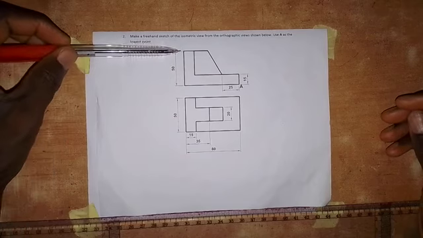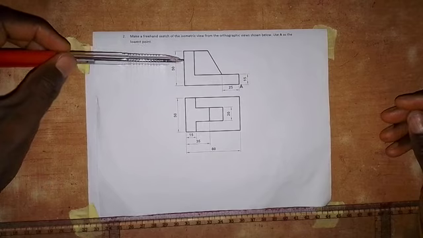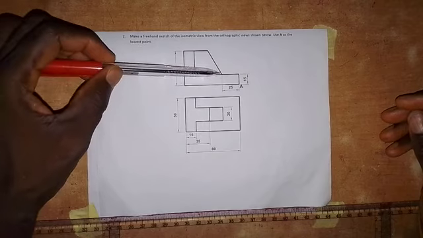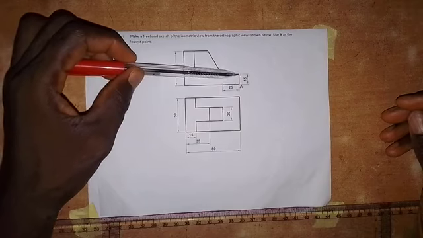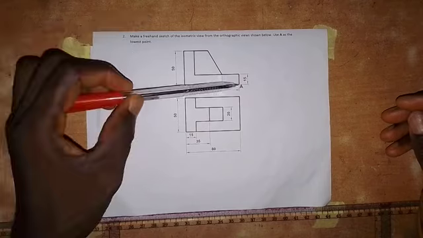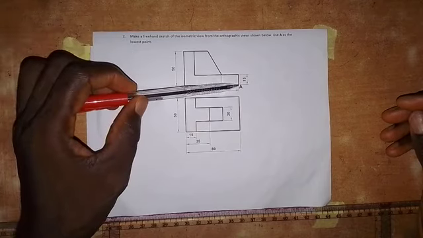We have the height from here to here to be 50 millimeters, and then the distance of this point from this end is 25. The thickness is 15 millimeters, and then we have the lowest point here as point A.